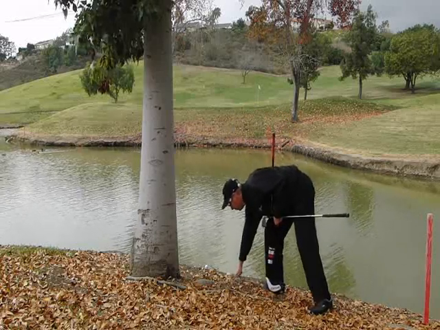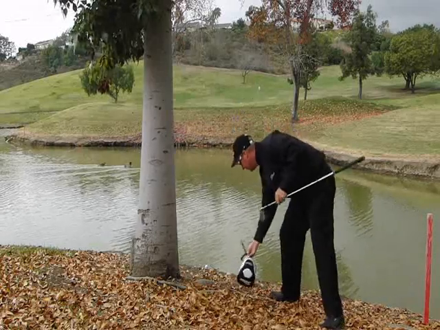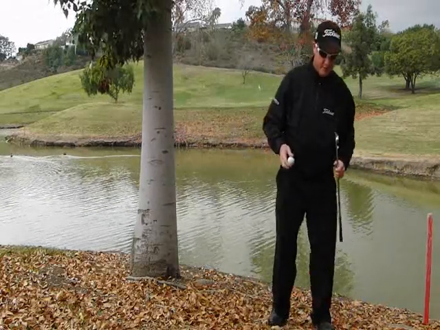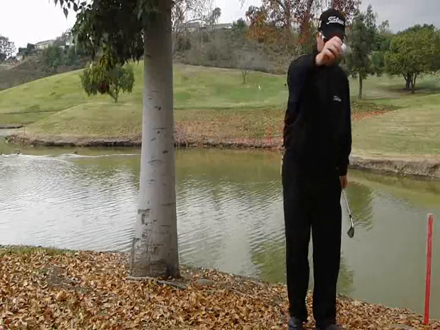Also note, when you're taking a penalty drop, your 2 club lengths is only for the golf ball, not for your stance. So there's a good chance that if you're not paying attention, you may end up standing back in the hazard.